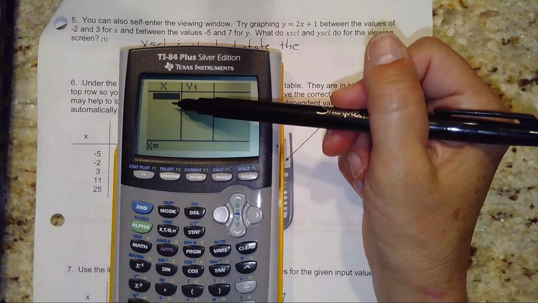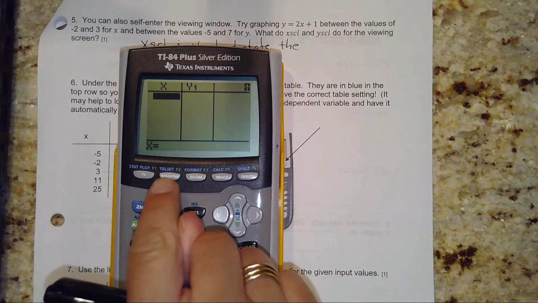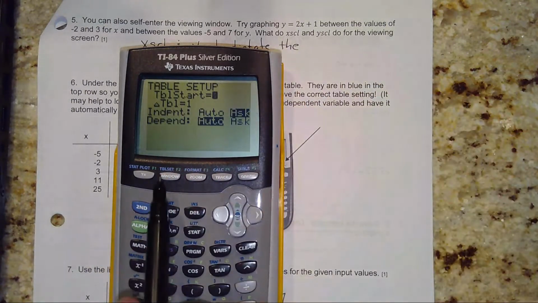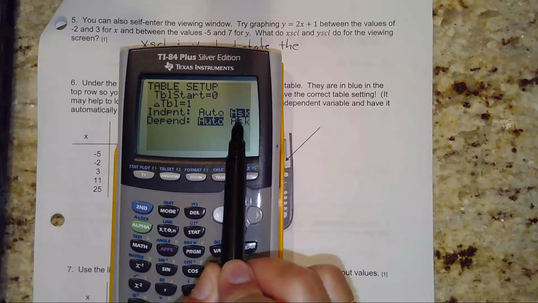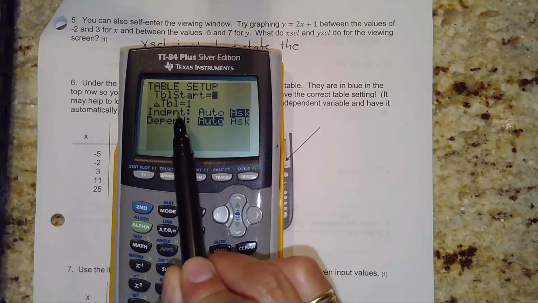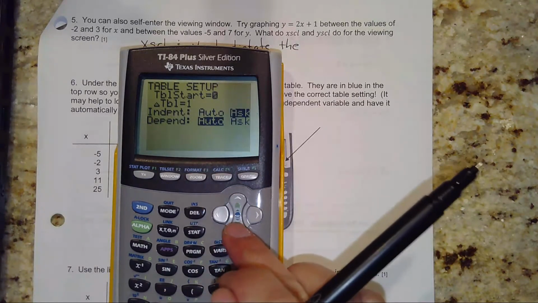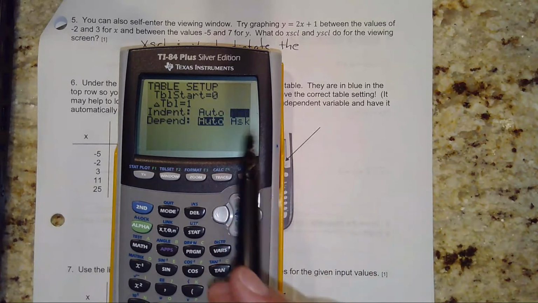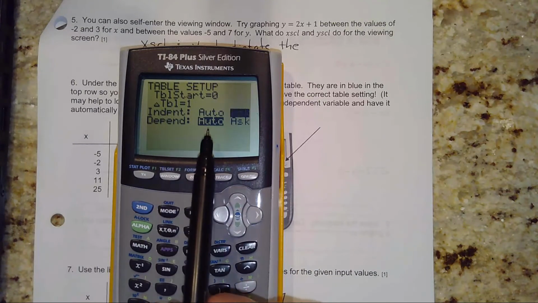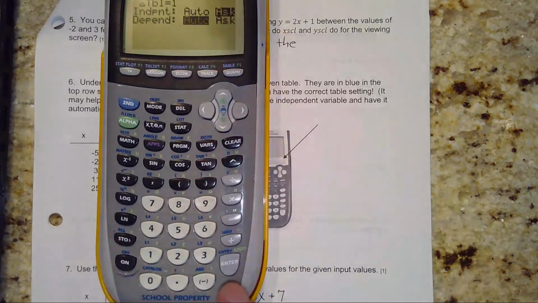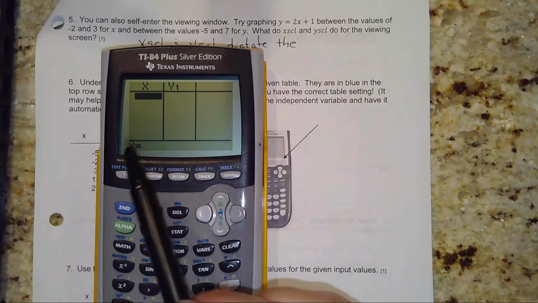Now, if you have filled in X values that you're not deleting, I want you to go to table set, and it's in blue, so I have to hit the blue key first. I want you to go to table set and have your calculator ask you the independent and automatically give you the dependent. So use your arrows, and when ask for the independent is highlighted, hit enter. And then when the dependent is highlighted, use your arrows, just hit enter on top of that. So when you go to table, you won't have to delete everything, and it should be nice and clear right now.